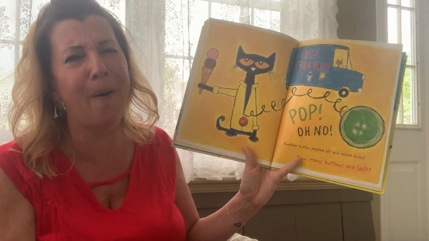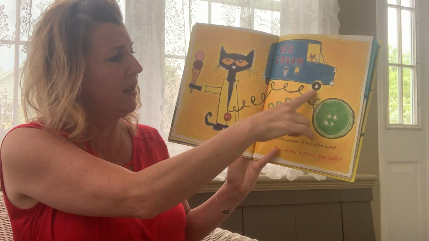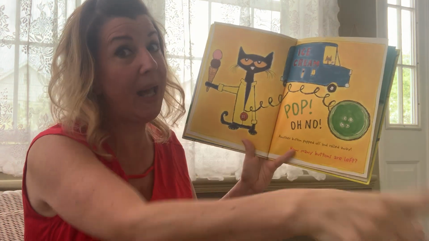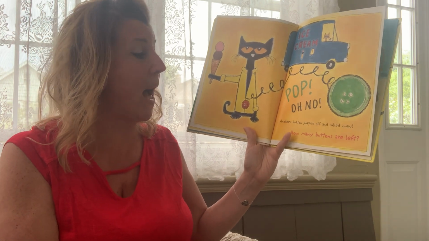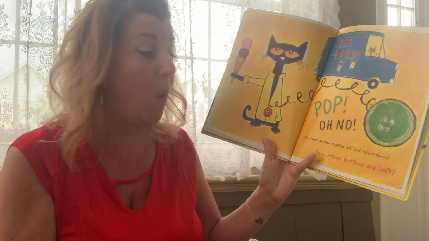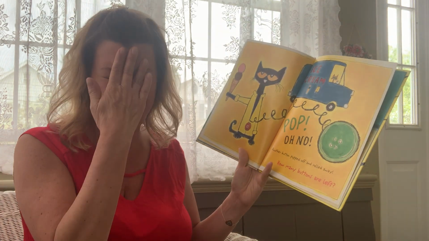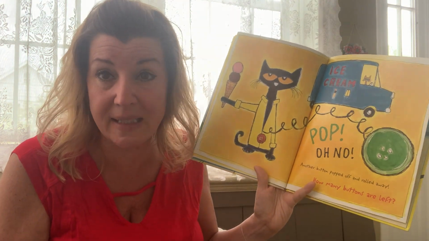Oh no! Pop! Look, there it goes. I bet it's gonna roll away. Another button popped off and rolled away. He's not gonna have any buttons left at the end of this story. What do you think?